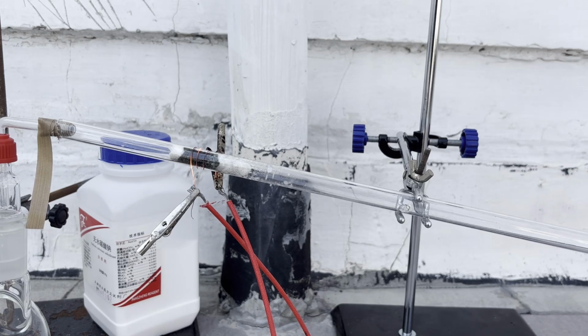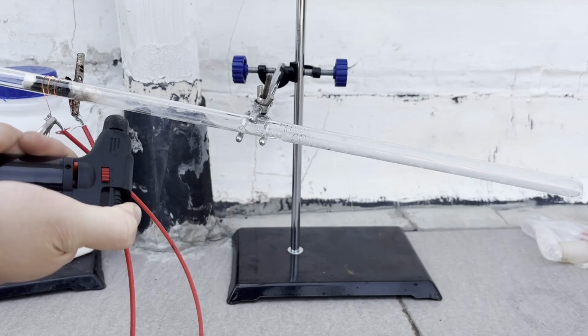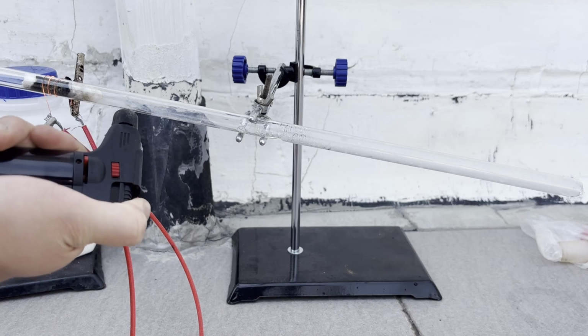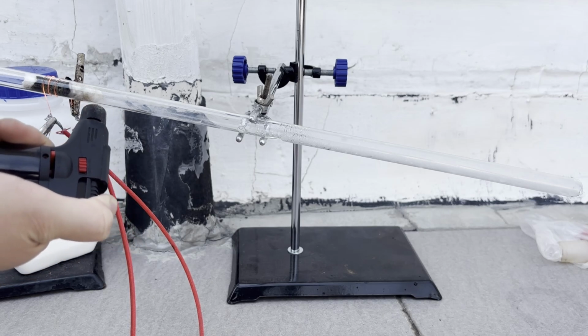I then finished the catalyst preparation by turning on the filament and passing air through the catalyst. As you can see, a lot of water is released. For nitric acid production this isn't an issue, but sulfur trioxide is extremely sensitive to water, so all traces of water must be cautiously removed, for example using a blowtorch.